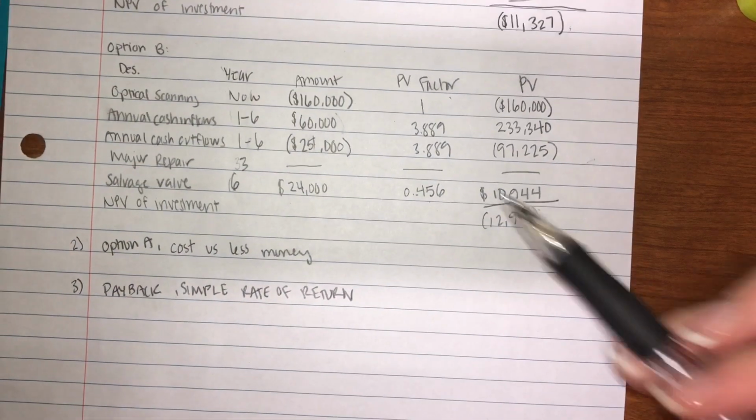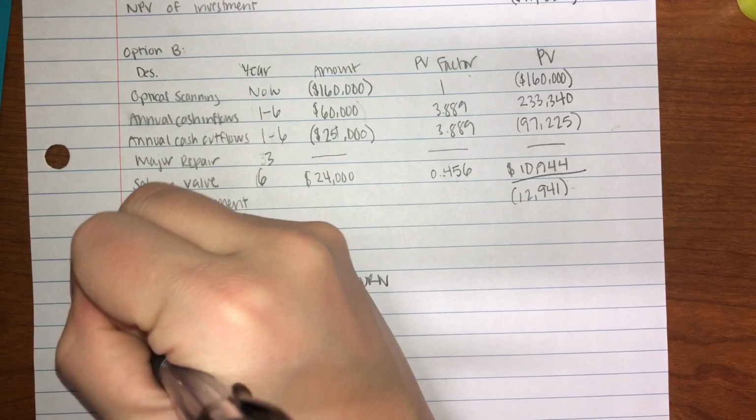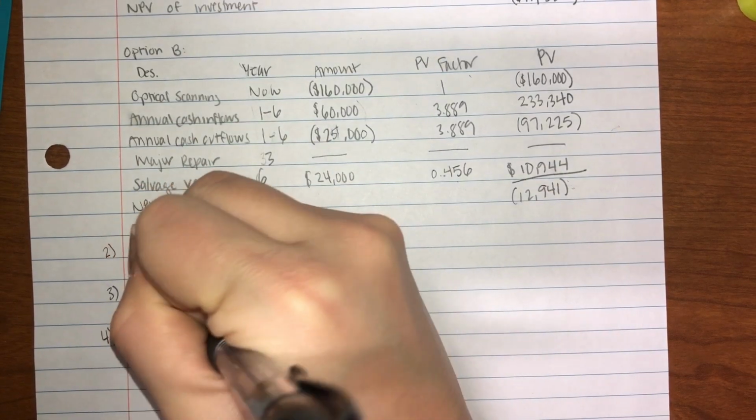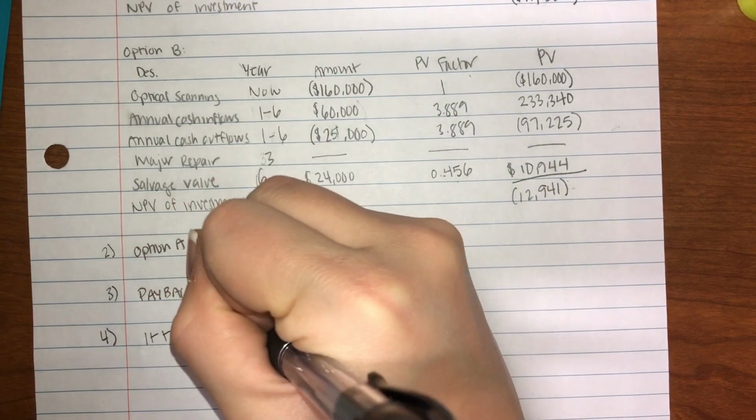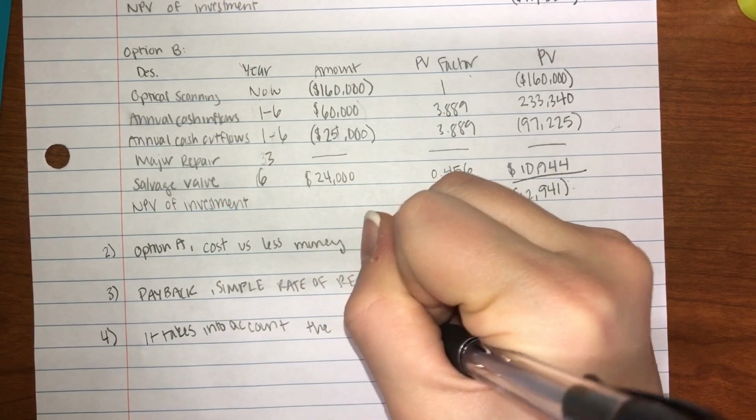So the reason is, just to explain it kind of briefly, I'll write out the answer. So it takes into account the time value of money. Wow, I have really bad handwriting. Sorry about that.